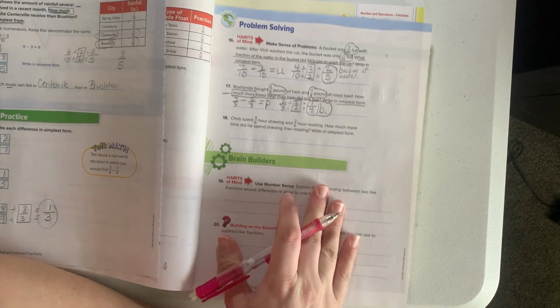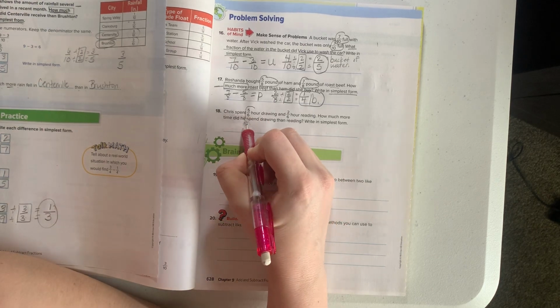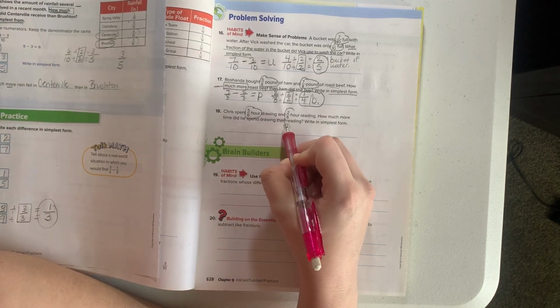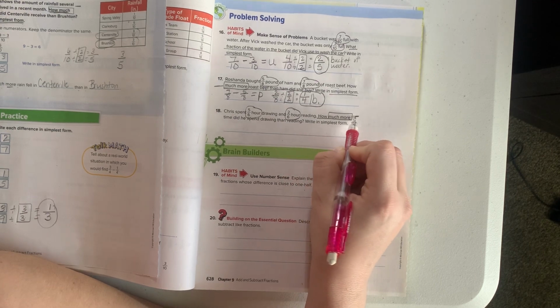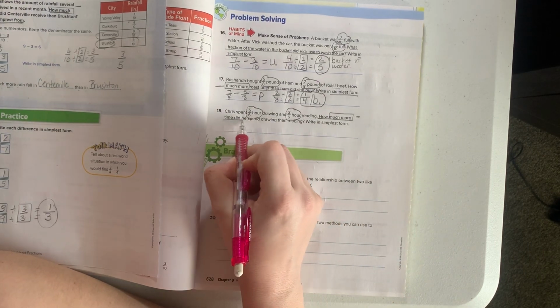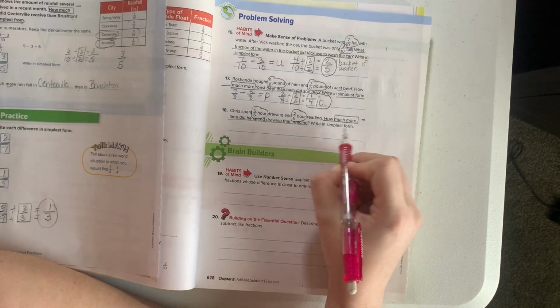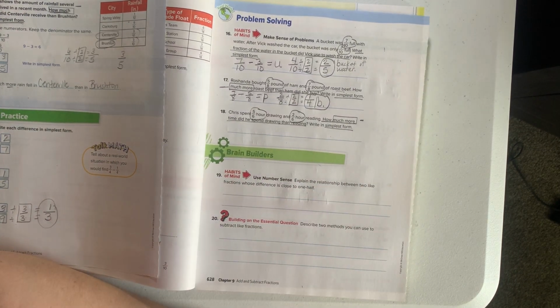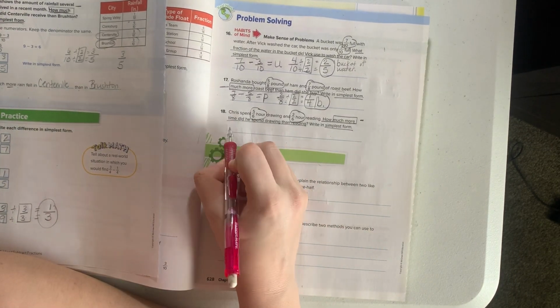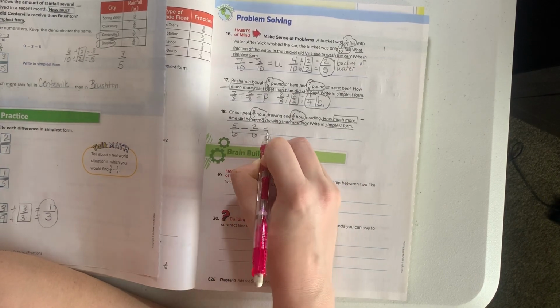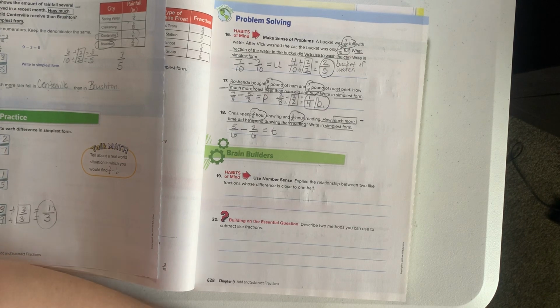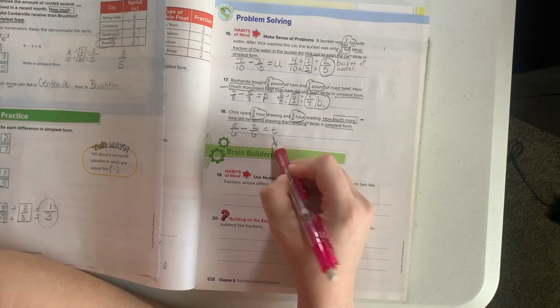Number 18, Chris spent 5/6 of an hour drawing and 2/6 of an hour reading. How much more? Again, there's a clue. How much more time did she spend drawing than reading? Simplest form. So drawing was 5/6. Reading was 2/6. And that'll give us our time. How much more time? So little t.